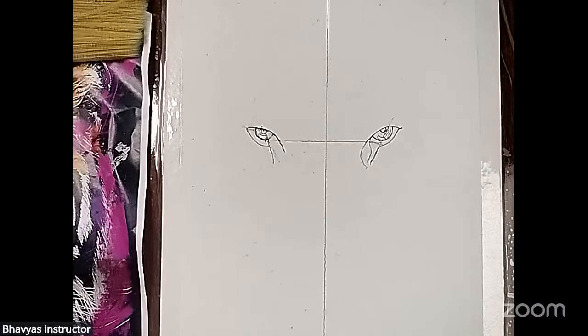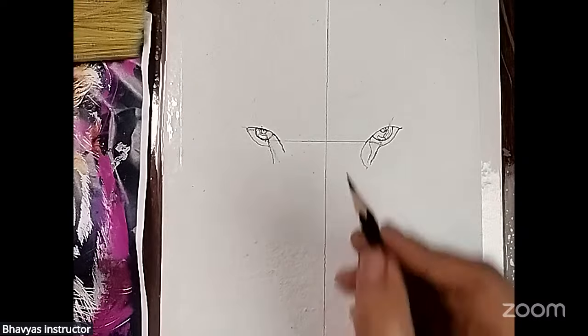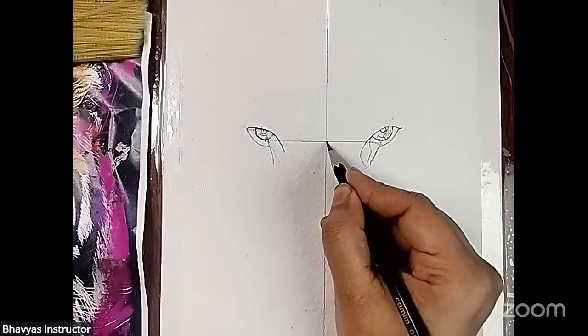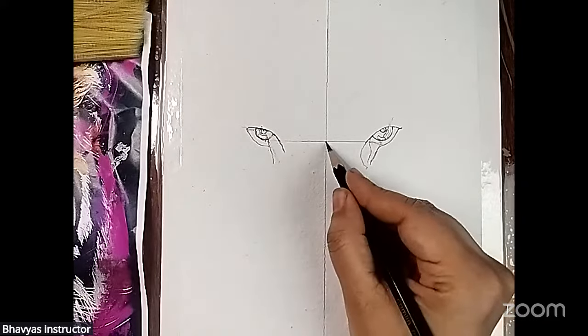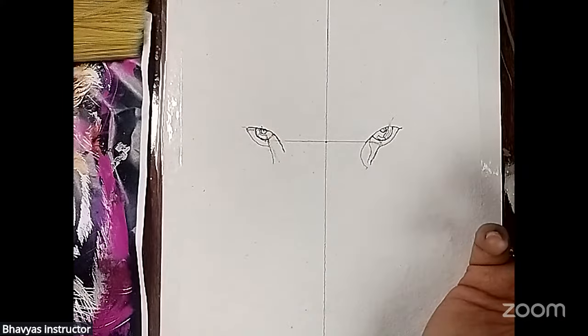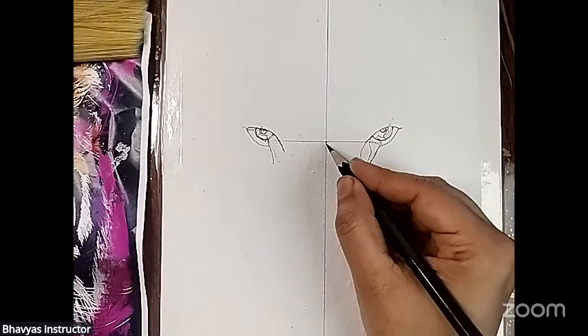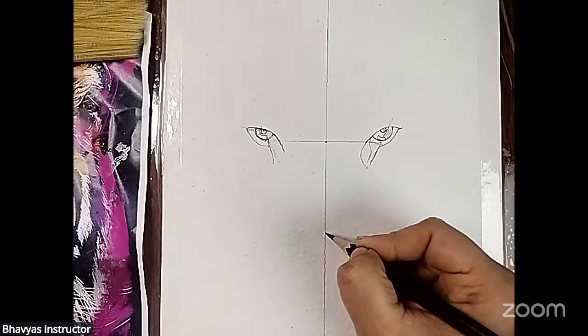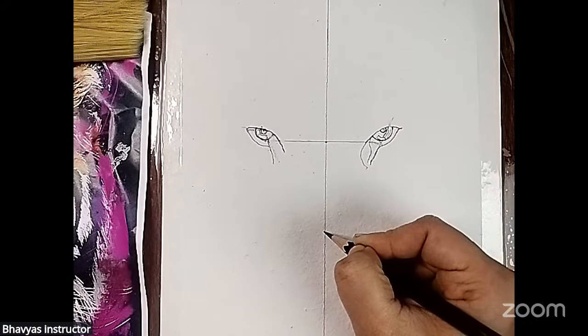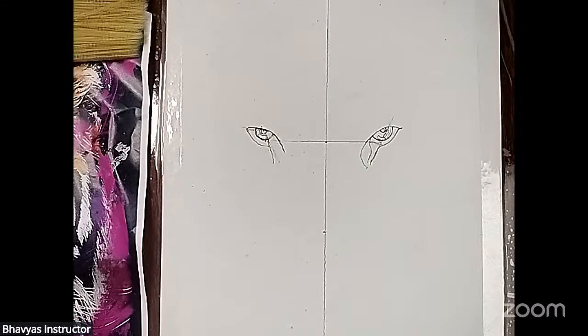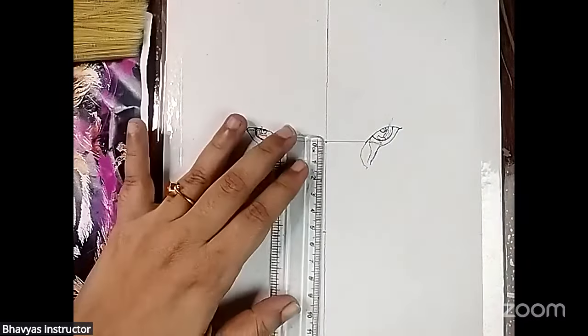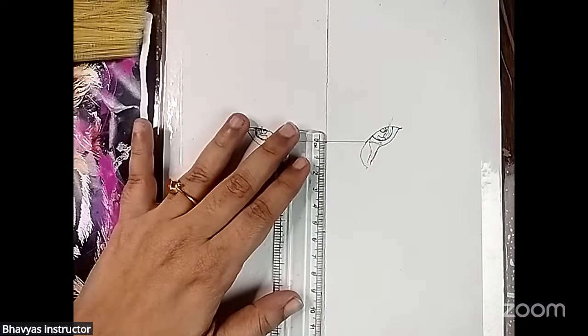Okay. See here. This is the middle point or center point of the eyes. From here, you just take an approximate value like this. I'll measure and tell you; I have taken an approximate value from this point.